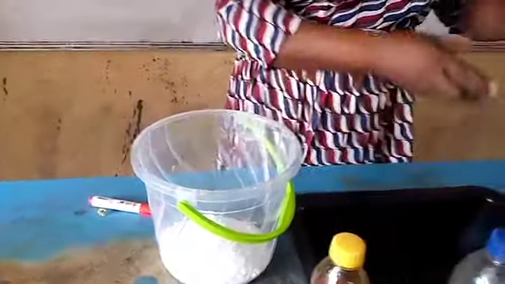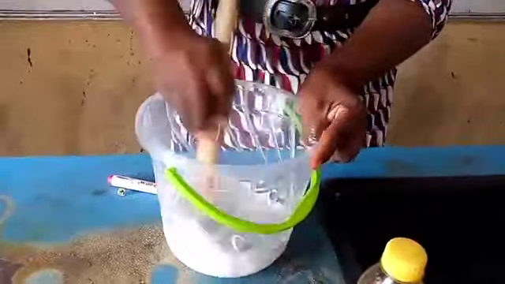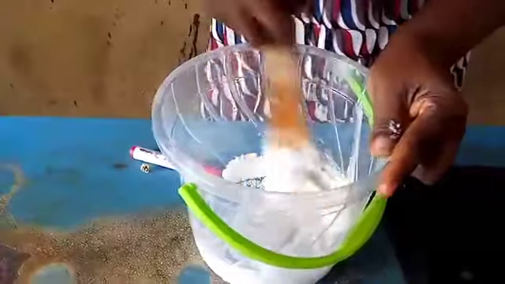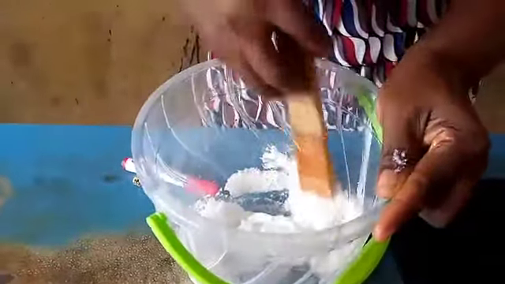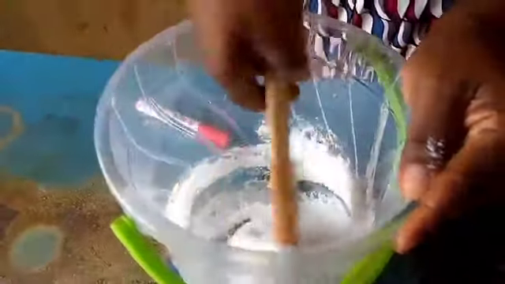Then you use your turning stick. You turn it together. Turn it until the Texacorn and the salt mix very well. You continue to turn it together. It doesn't matter the direction you are turning it. It can be clockwise or anti-clockwise.